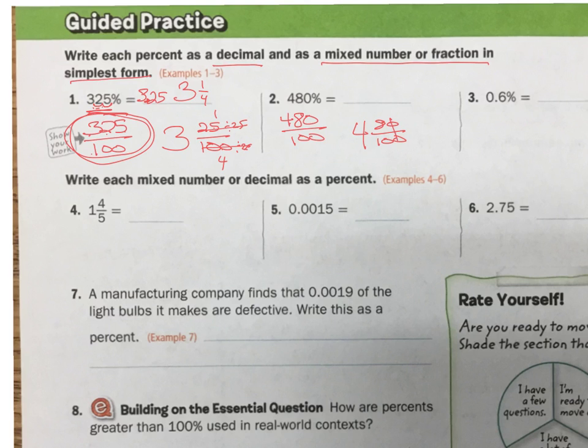Now I can simplify this to be 4 8/10, and then I can simplify that, cut that in half, cut that in half, then I get 4 4/5. 4 4/5. So there's my fraction, or my mixed number.